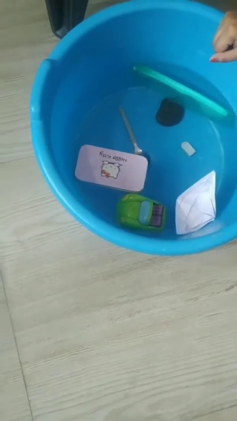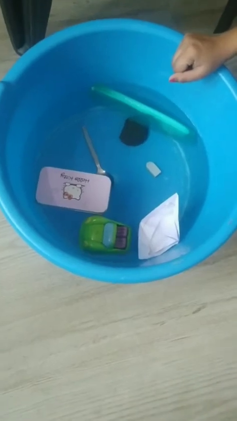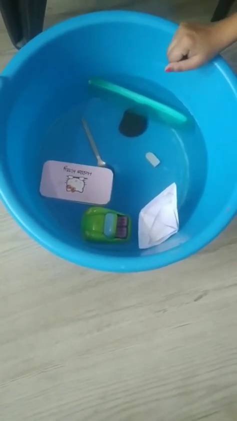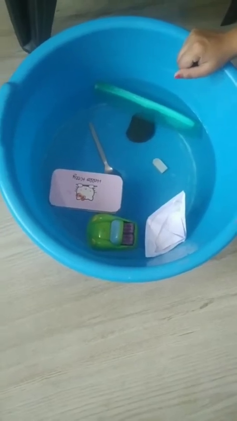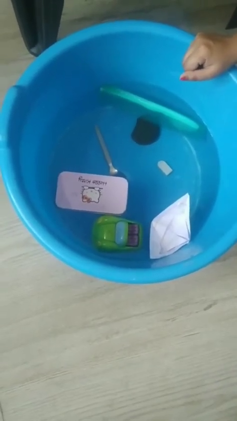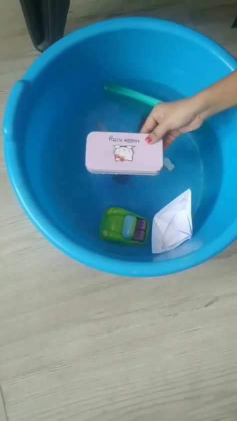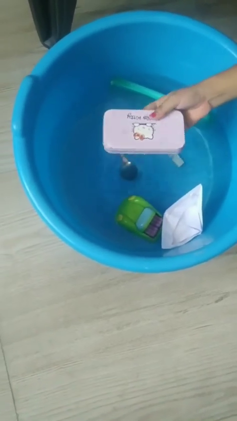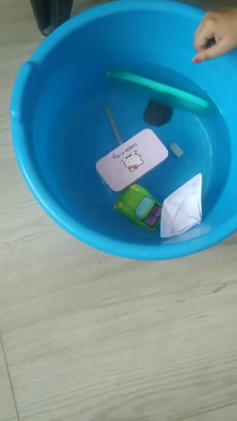It is floating. But why is it floating? Do you know? I hope you understand why it is floating. It is floating because it is very light.